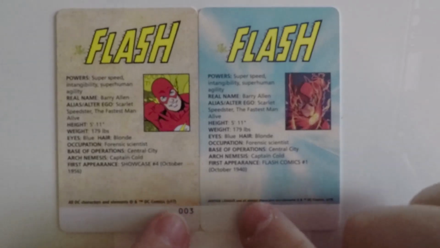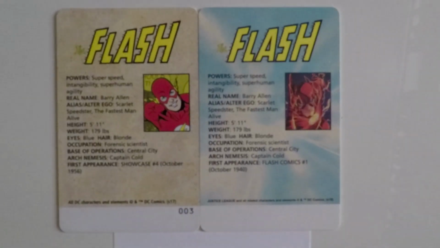And here we actually have a difference in the back. So powers all the same, real name is the same, alias is the same. His height, he's the smallest of the superheroes we've seen so far, and also the weighing the least. Which is kind of logical, because he needs to be fast, right? You can't be really heavy and fast. His eyes are blue, but his hair is blonde. He's a forensic scientist from Central City, and his arch nemesis is Captain Cold.